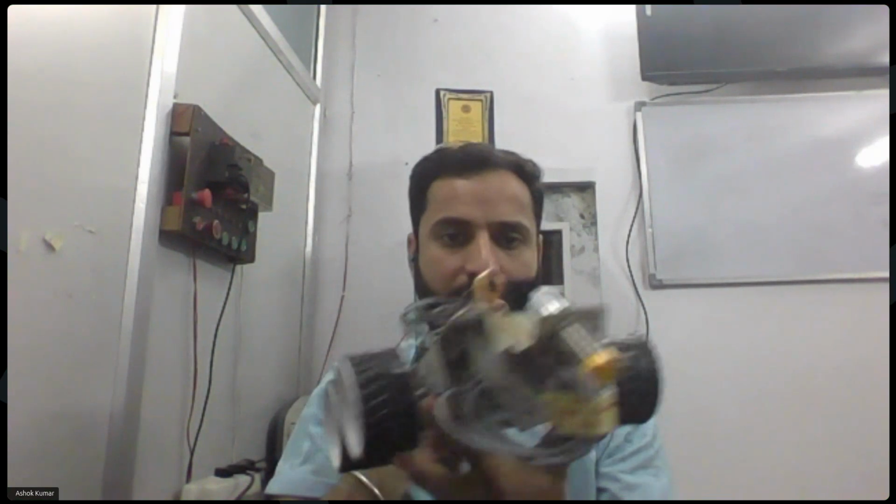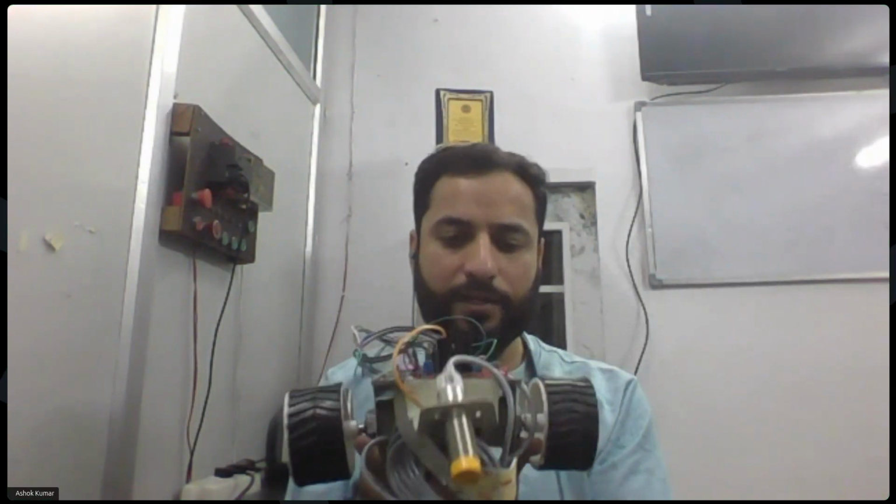Right? Now, just imagine when we have to move this robot in the left direction. Left means this way it has to go. So when this robot has to go to the left side, the left side motors should be stopped.